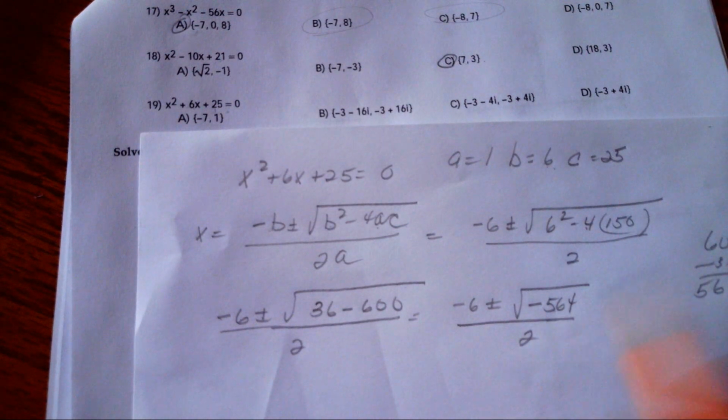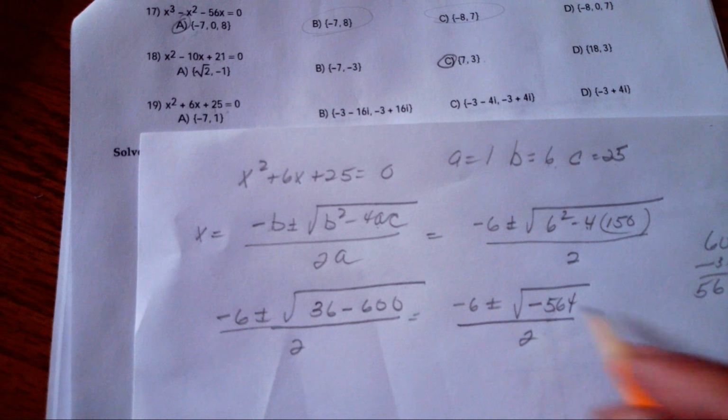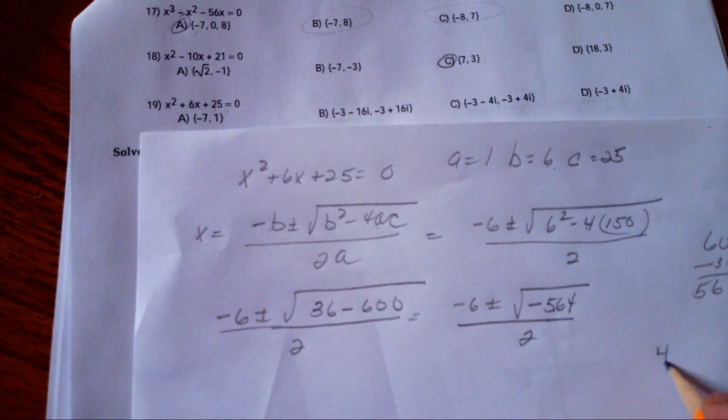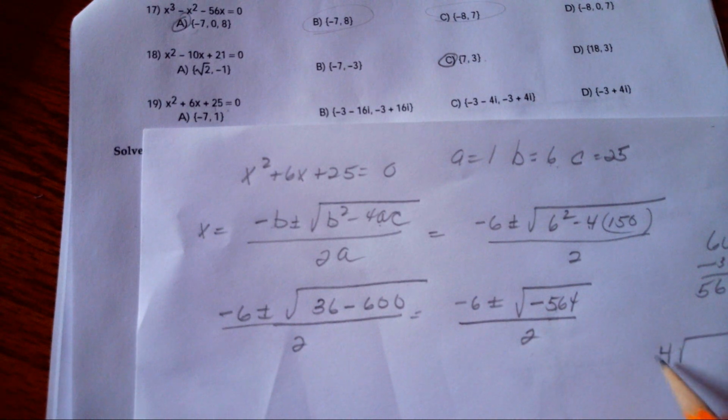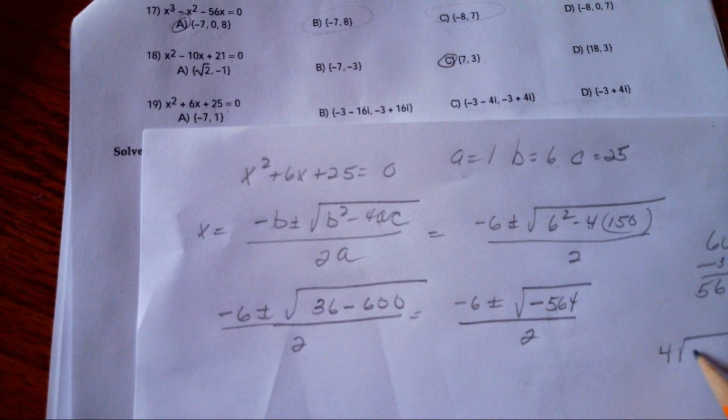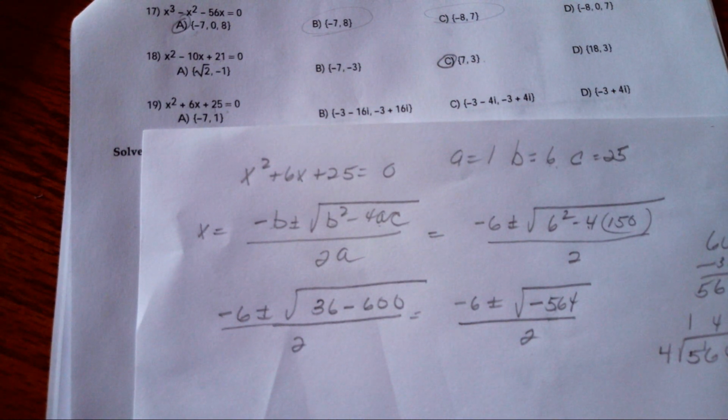The best thing to do here is take 564. It could be divisible by 4. Let me just see. I'm going to divide this by several numbers that I know are perfect squares. Does 4 go into 564? That's 141.